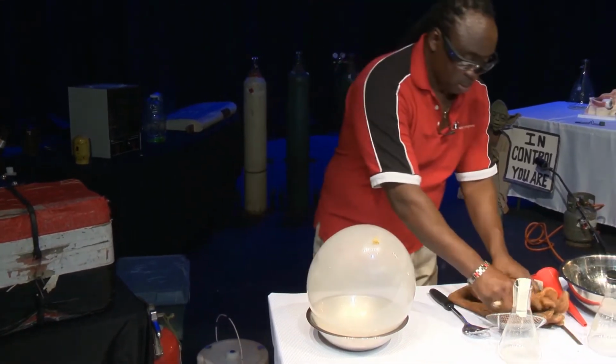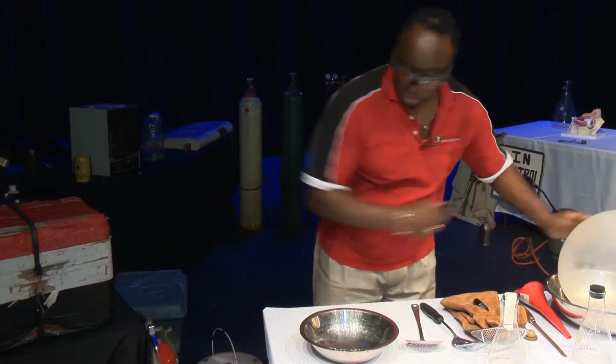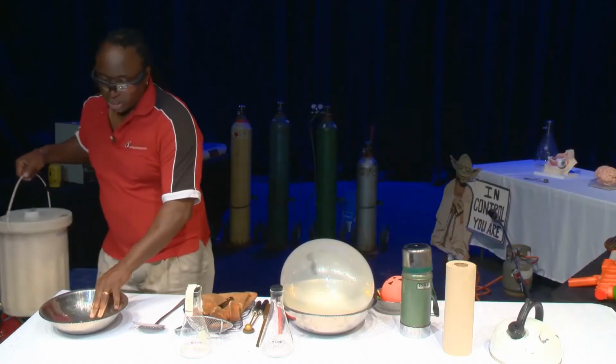So I have my spoon ready. First thing I'm going to do is pour some liquid nitrogen into our bowl.